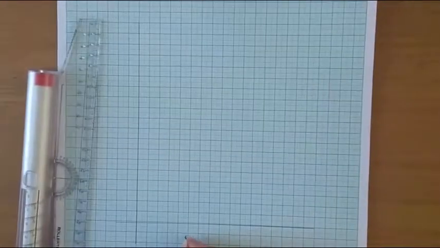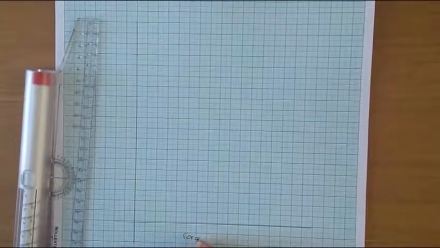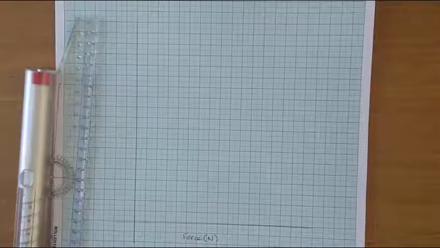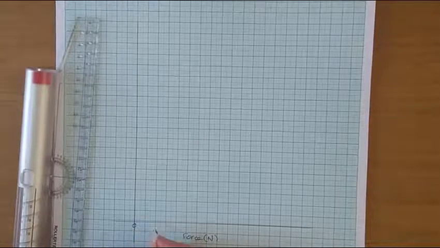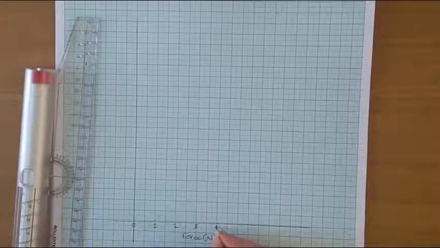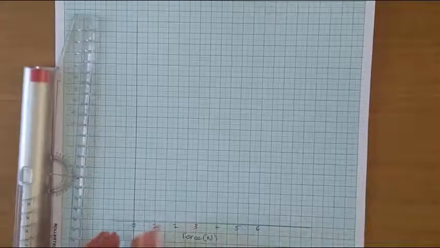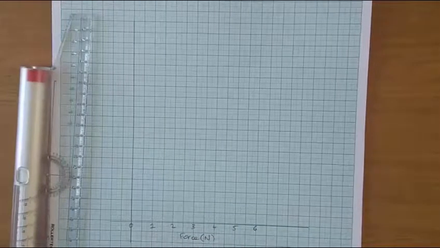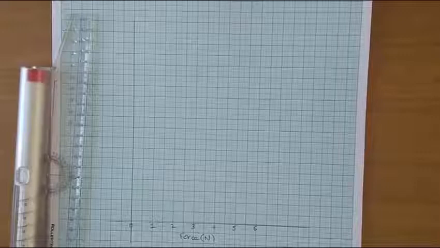We're going to put force in newtons along the bottom, and we need to go up from 0 to 6, so 1, 2, 3, 4, 5, 6. Now I've not used every single box because I'm trying to use as much space on the graph paper as possible, so I'm using every 2 boxes.